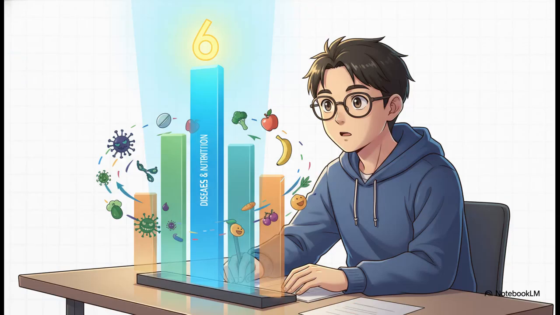And our third and final core topic is diseases and nutrition. The trend analysis shows this area is getting more and more important. I mean, in one recent exam, there were 6 questions from this section. 6! Paying close attention here is really going to pay off big time.